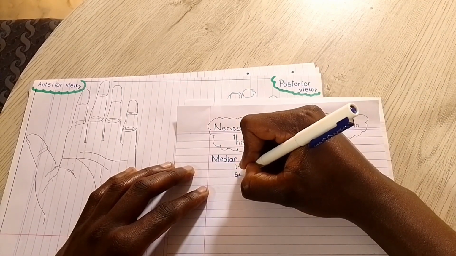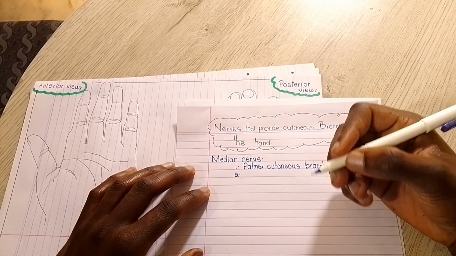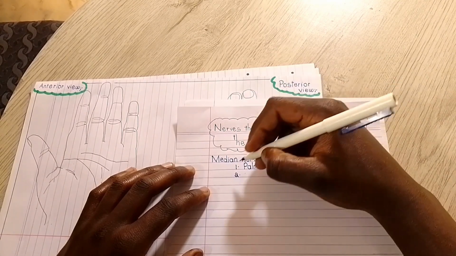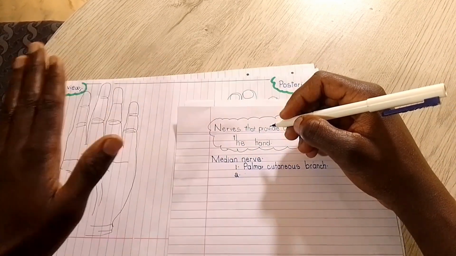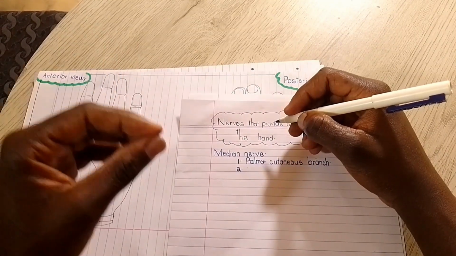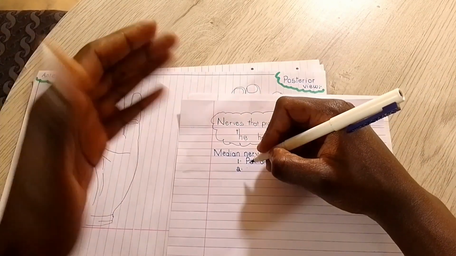Number two, it has the branches that arise from it as it enters the hand, the recurrent being a motor branch, but now we're not looking at the recurrent branch because it's a motor branch, so we only want its cutaneous branches as it enters the hand.